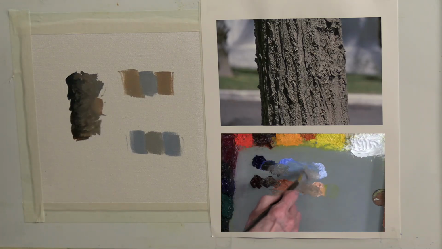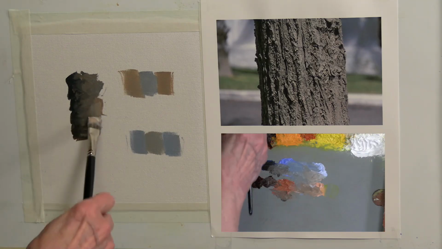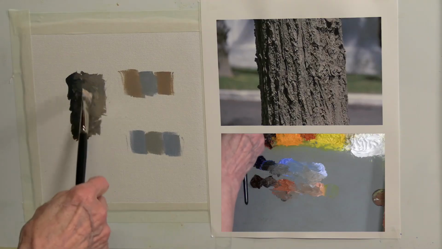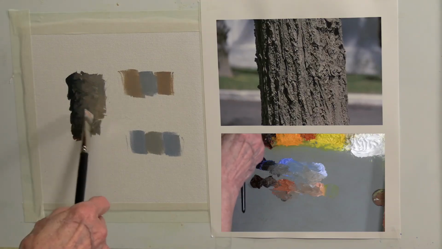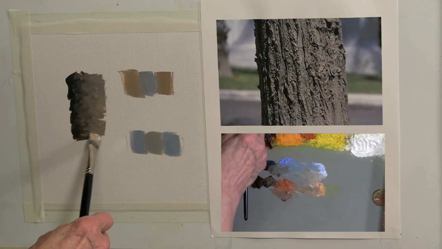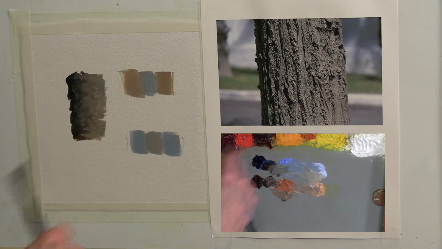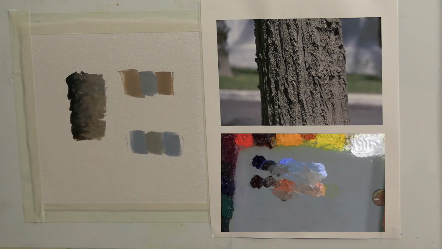I got that a little bit too warm, so I'll cool it with a cooler color and keep going down like that and get that gradually blended. Because it's a textured image, we don't have to get it thoroughly blended. It's still going to show us a gradation as we're moving around. And then let's go on the other side here.